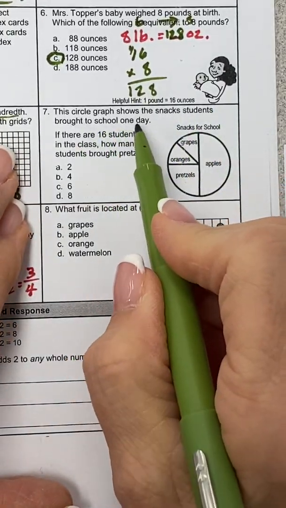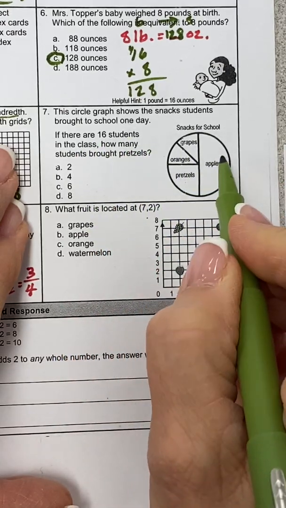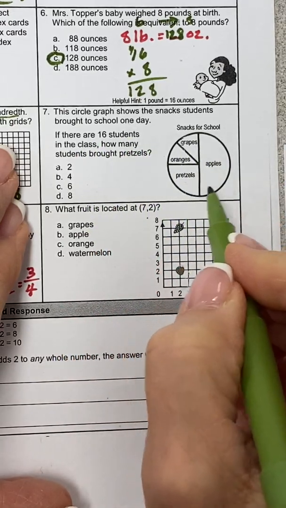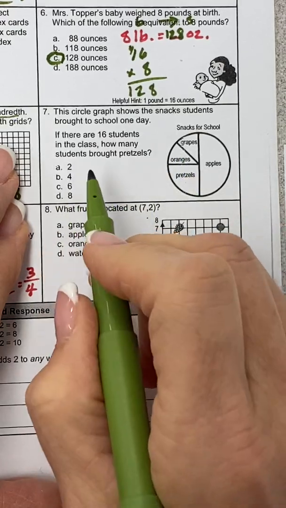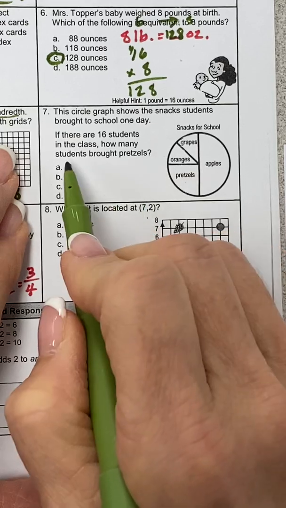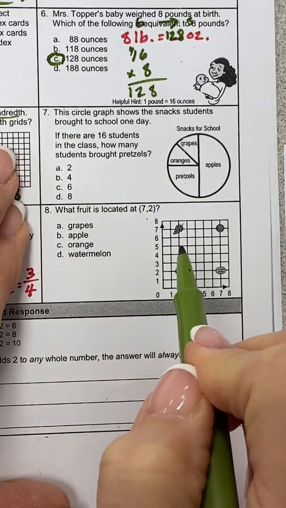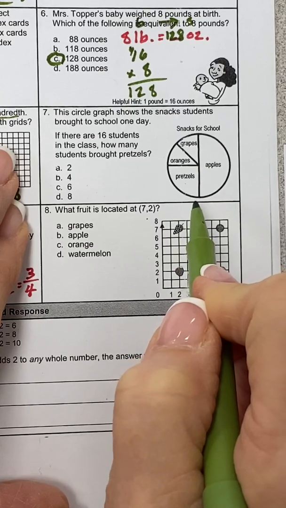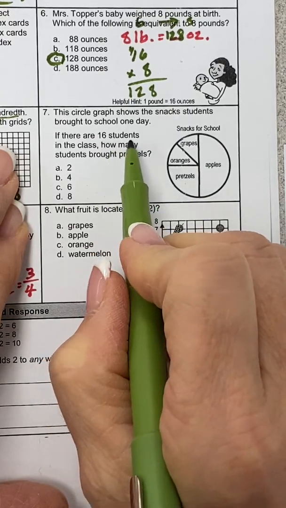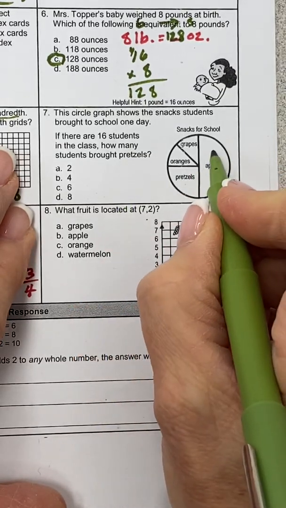This circle graph shows the snacks students brought to school one day. Apples, okay, pretzels, whatever. If there are 16 students in the class, how many students brought pretzels? Well, there are so many different ways you could break this up. If you have 16 students, half of 16 is what? 8.